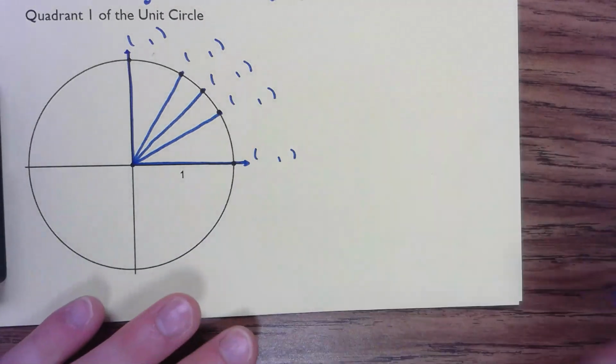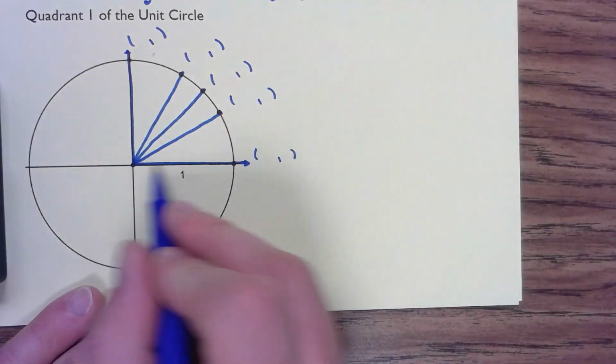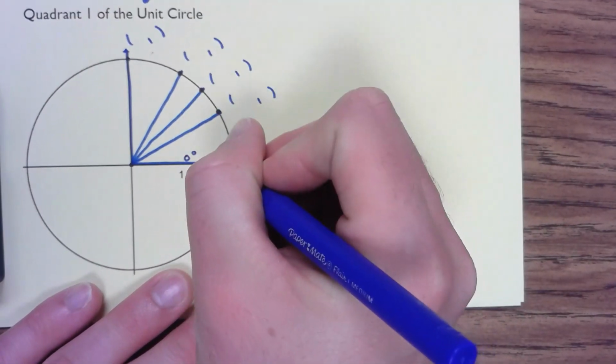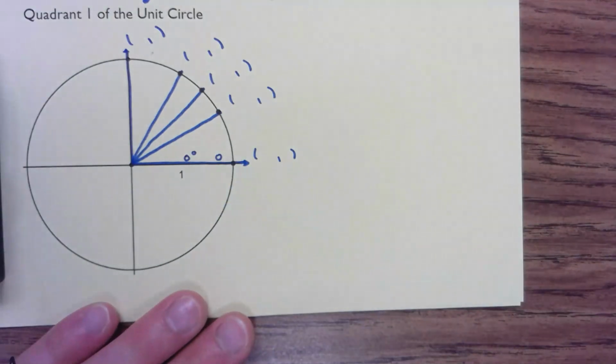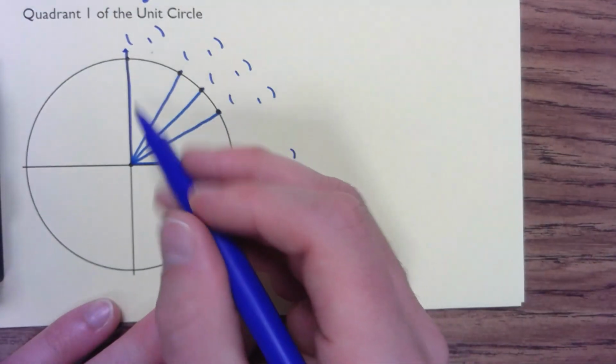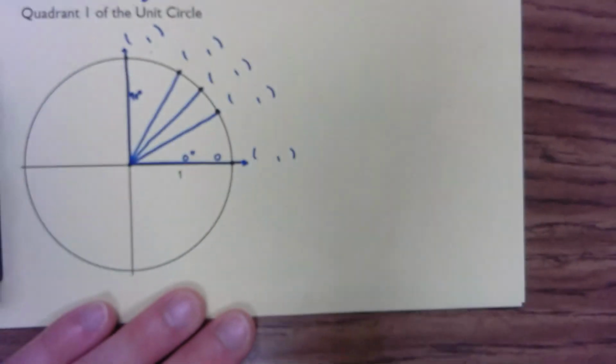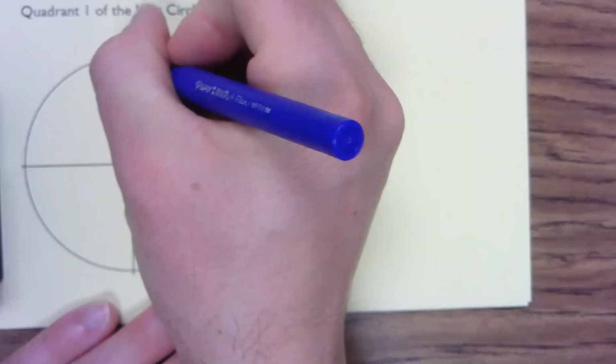So I start down here at positive x, where we haven't done any rotation. That's 0 degrees, and also 0 radians. At my positive y, that's 90 degrees, a right angle, which is pi over 2 rotation.